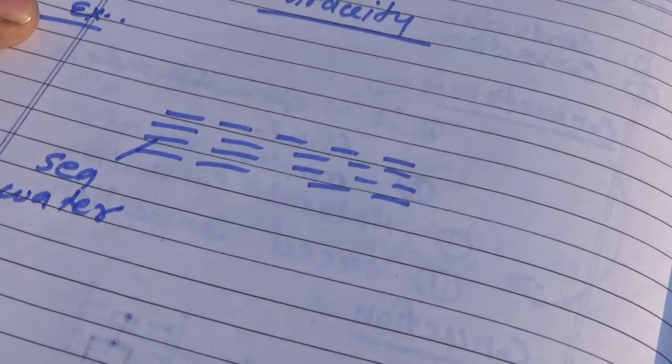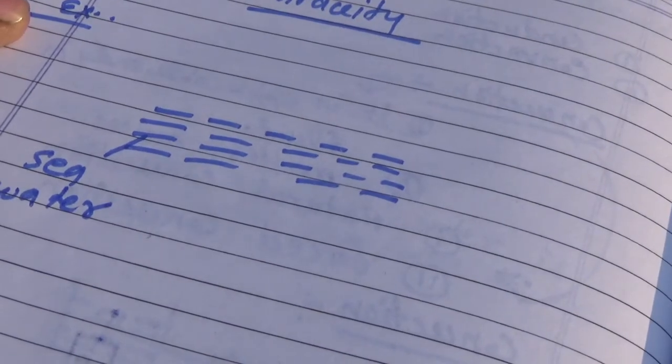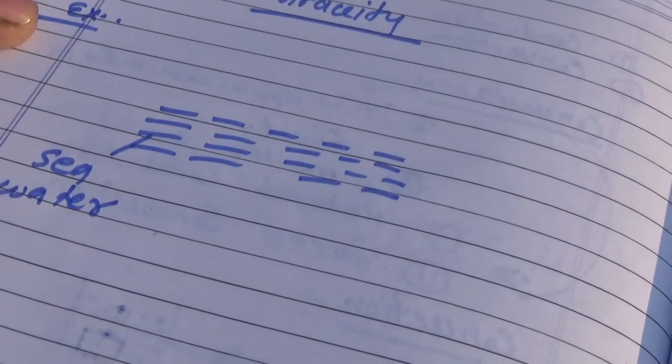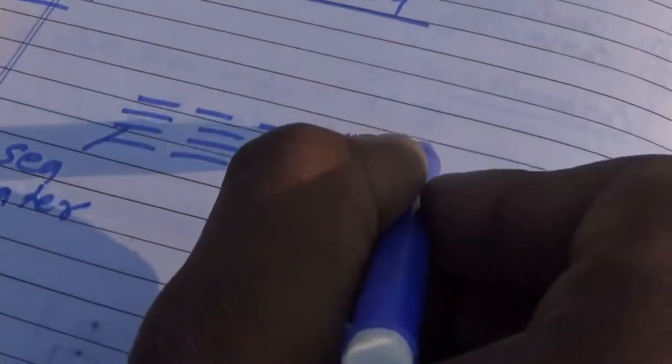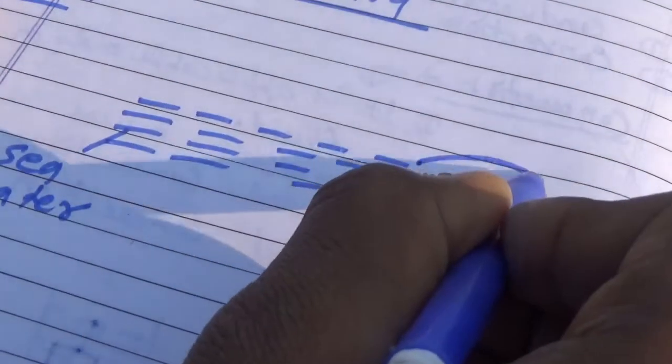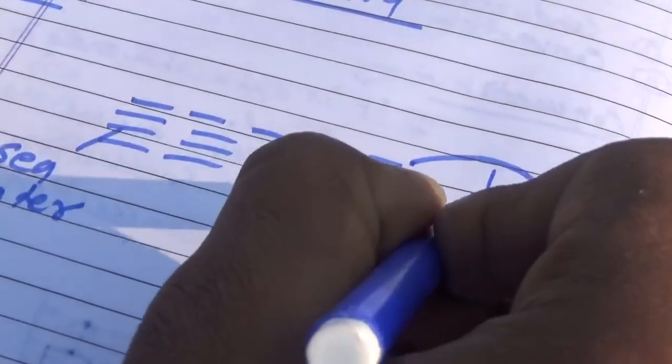Here we are also assuming this is the ground.